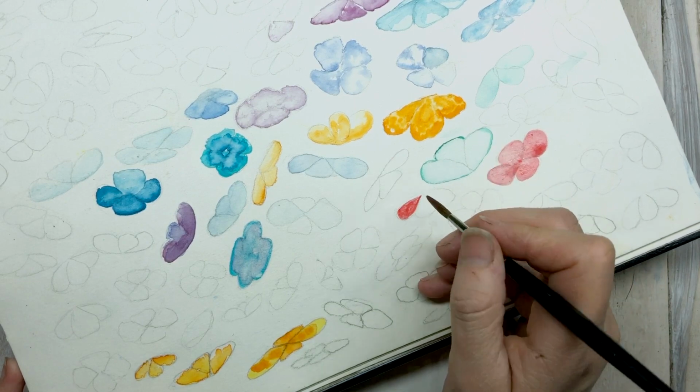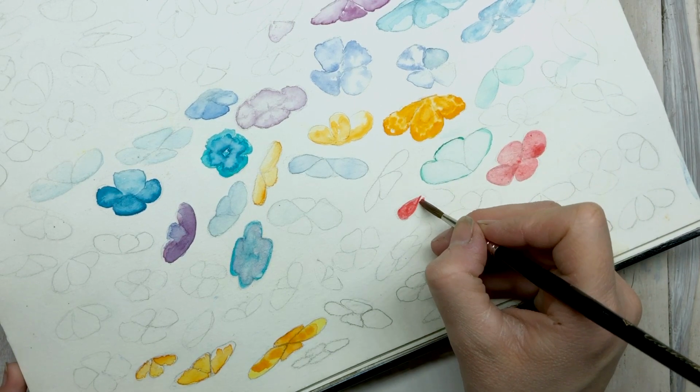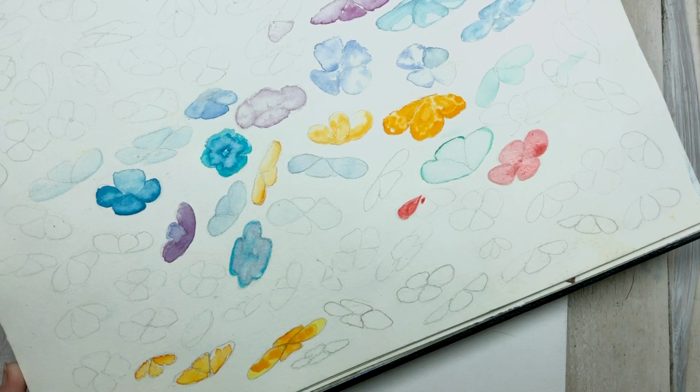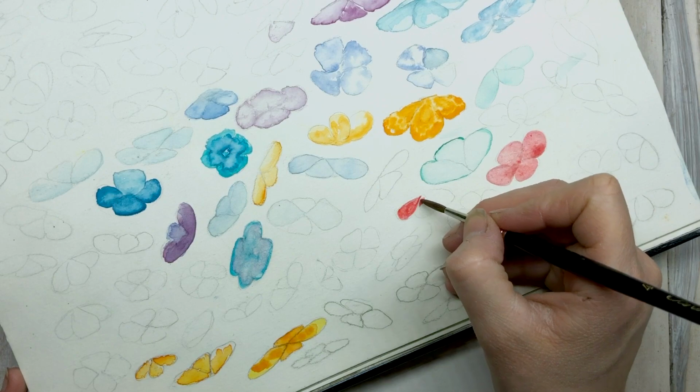Can you guys see, or is my hand in the way? It's always tricky because I'm always trying to paint so that you can see, but then I'm not really painting from the best angle, which makes it all a little more difficult. That is alright.